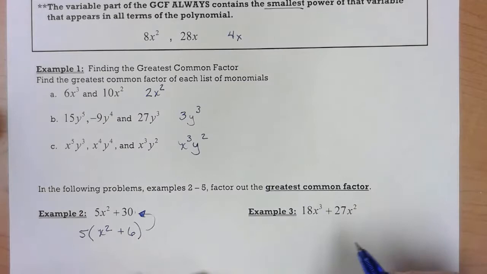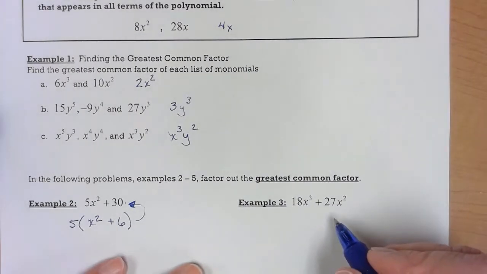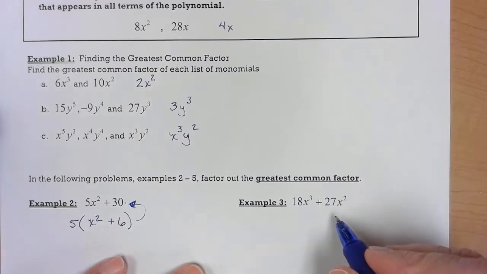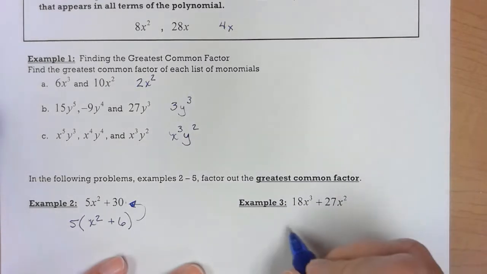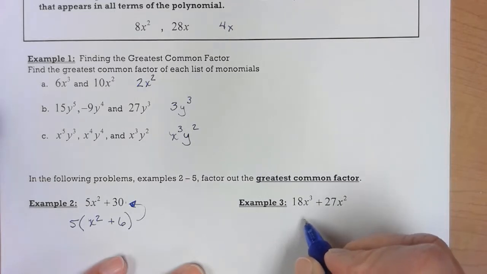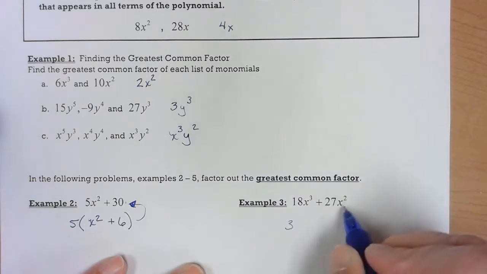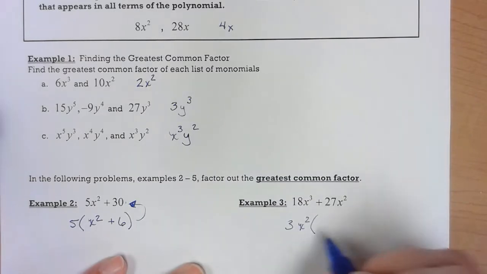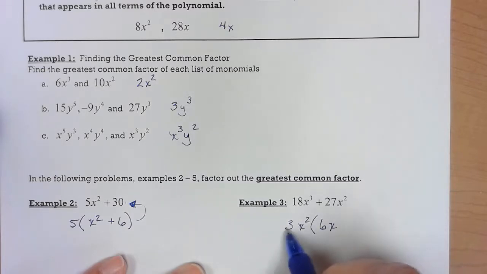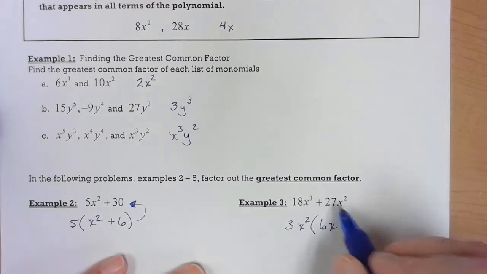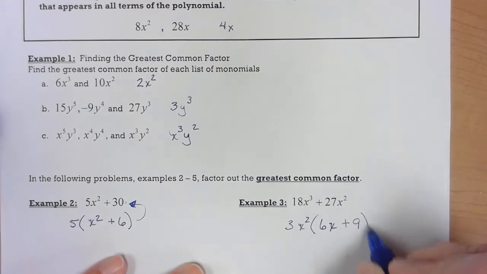Let's try this one. Let's see, common factor, I've got 18 and 27. This is where your multiplication tables do come in handy. I'm going to do 3. It's not the largest, but we'll see. With the x's, I'll do an x squared. So if I factor out a 3x squared, that would give me a 6x. I divide this into this, so I am doing what we did in the prior chapter. And 3 into 27, that would give me a plus 9.